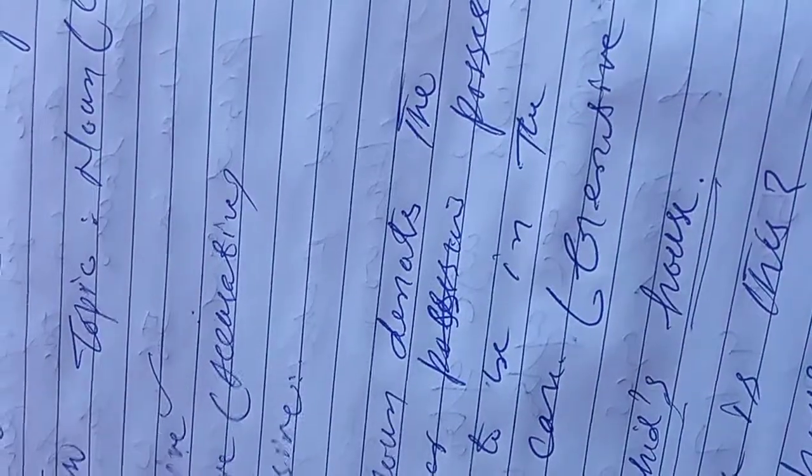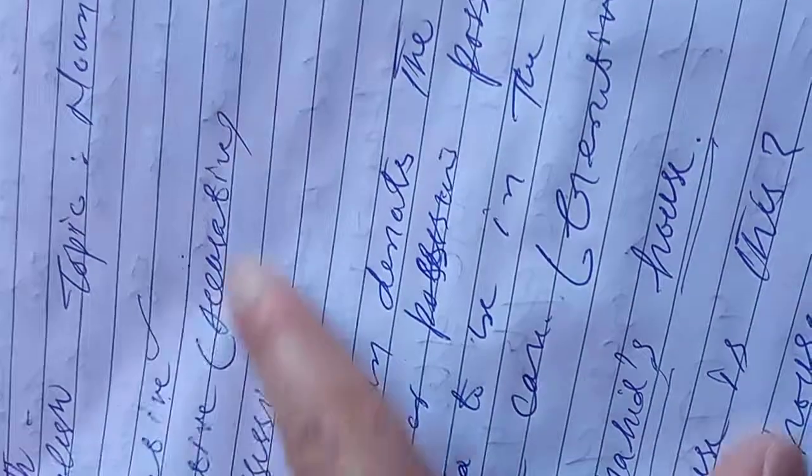I don't think the time allows us to discuss the possessive case further, but I hope all of you have gotten an idea of the nominative, objective or accusative, and possessive cases of nouns. In a nutshell, we use the nominative case when a noun is used as the subject of a verb, somebody who is the doer of the action.